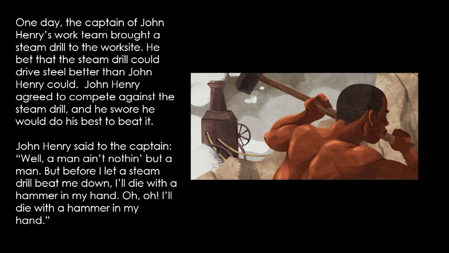Why does this text sound different than the rest of the text? This is an excerpt from The Ballad of John Henry. A ballad is a kind of poem or song that tells a story. Oh, so that's why I hear rhymes and repeated lines. Exactly. Let's keep reading.